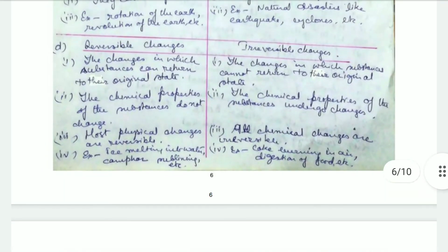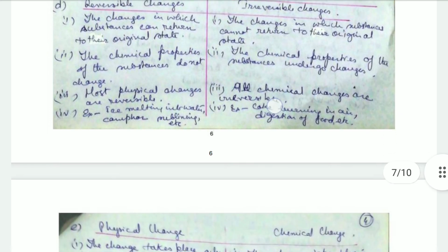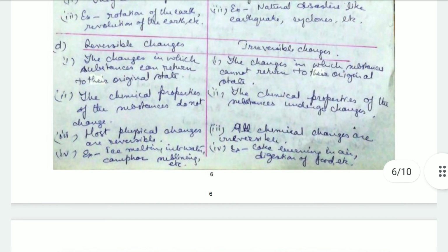Then reversible changes and irreversible changes. In reversible changes, the substances can return to their original state, but in irreversible changes, they do not return to their original state. The chemical properties of the substance do not change in case of reversible changes, but in irreversible changes, the chemical properties undergo changes.